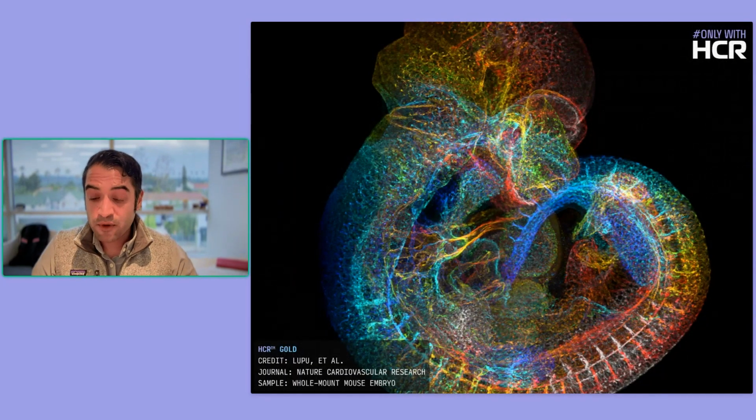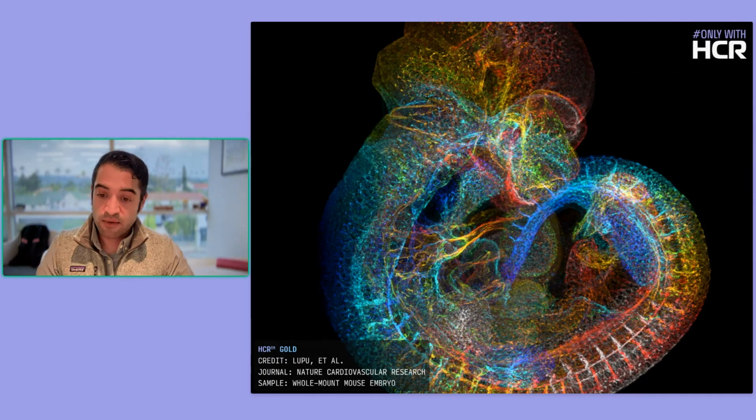So here's an example of the kind of image that a user can get with the HCR Gold era of products. And so this is a whole mouse embryo. And so not a tissue section. This is a 3D sample that is millimeters thick at its minimum dimension, using the same two-step protocol that we already went through.